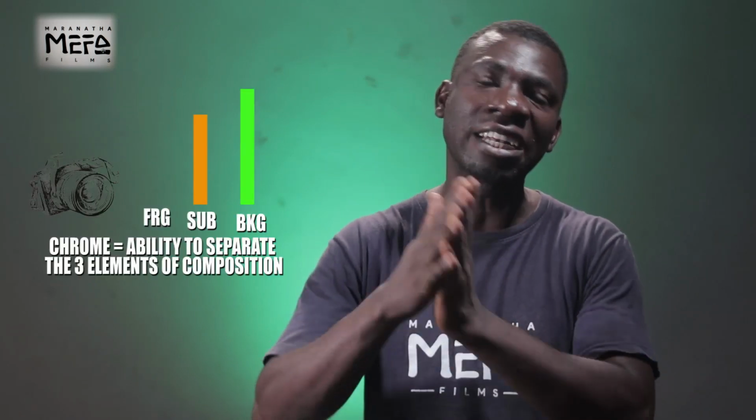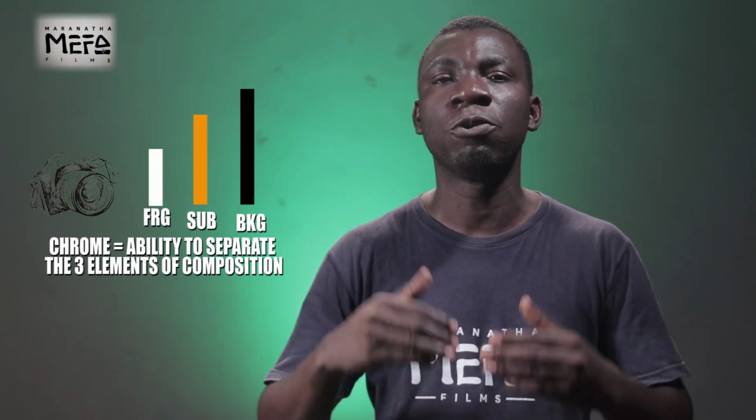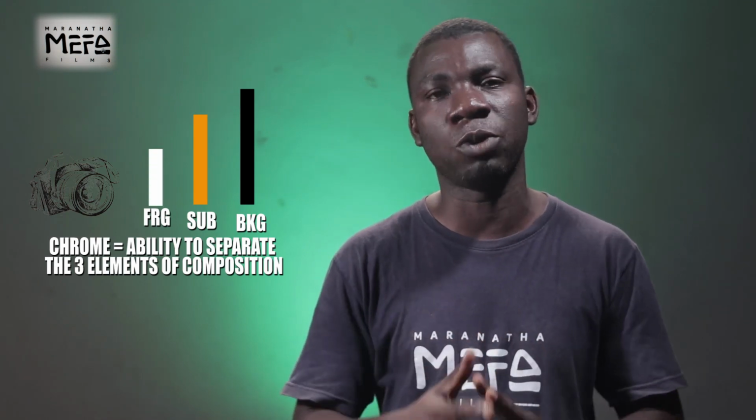So you are making these three elements independent of one another, which makes it possible for you to replace whatever is in the background when you are shooting the Chroma with another background, and also bring up a different foreground from whatever you have while you are shooting your Chroma. Now, this independence of these three elements makes Chroma shoot possible. Now, let's look into the condition for shooting Chroma.